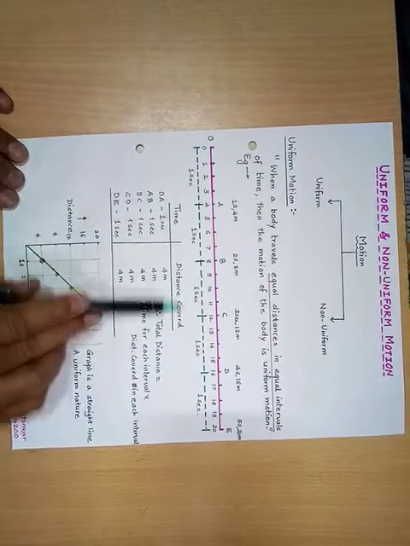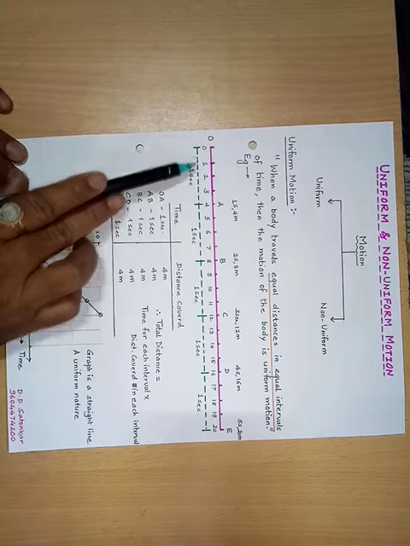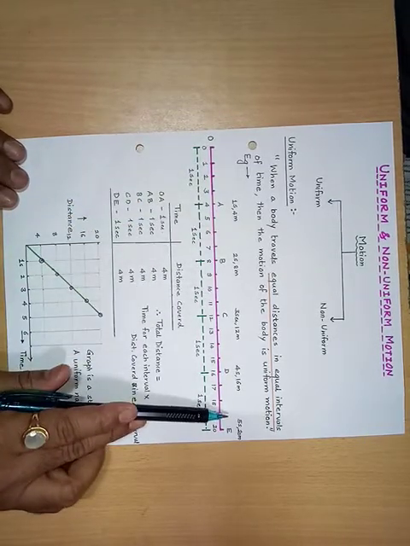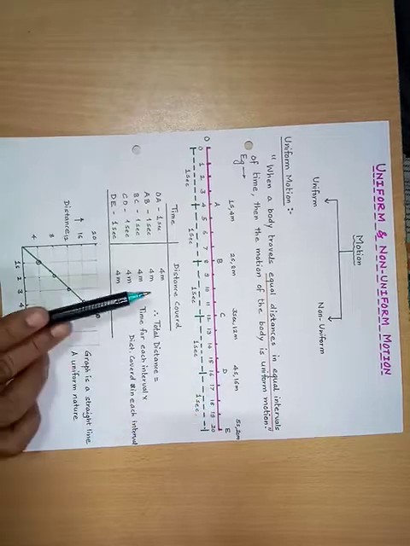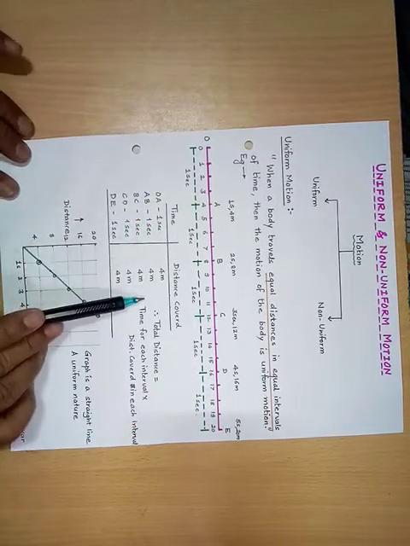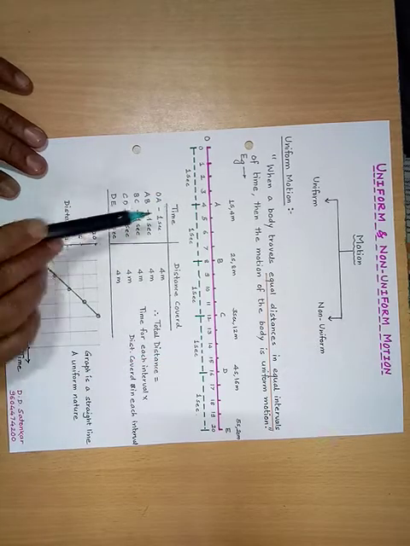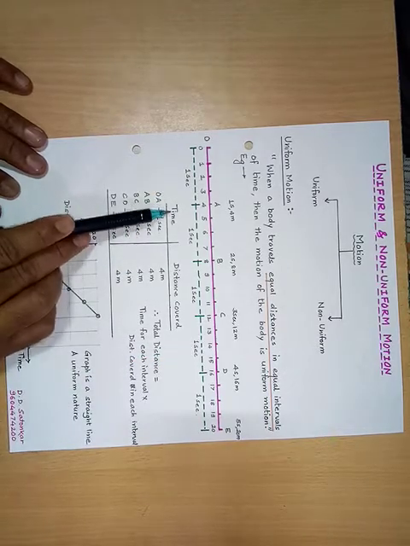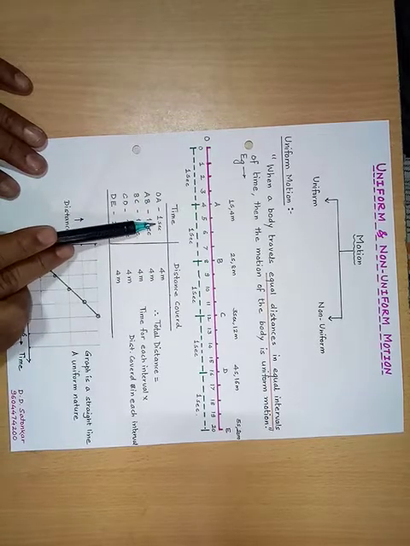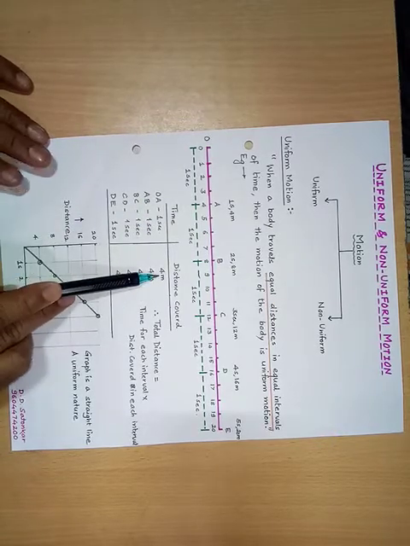Now if you plot these time intervals and the respective distances covered in them in tabulated form, the table will be like this. On the left side I have written time, and next to it the distance covered. From O to A, during this 1 second, the distance covered is 4 meter.